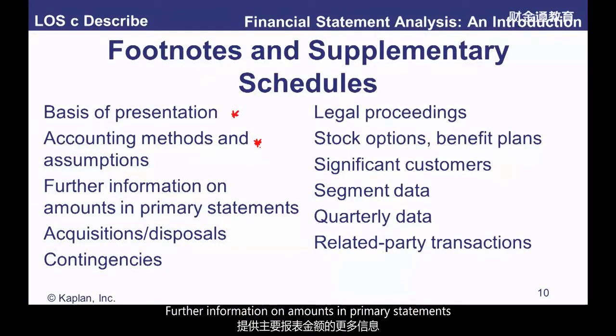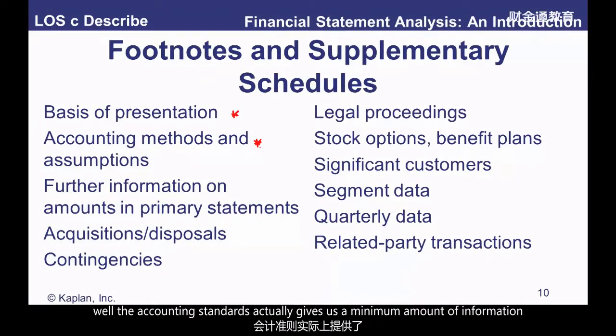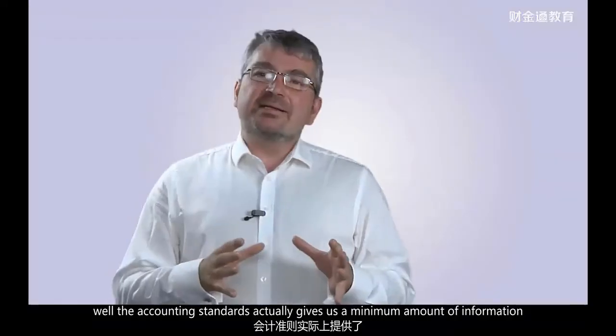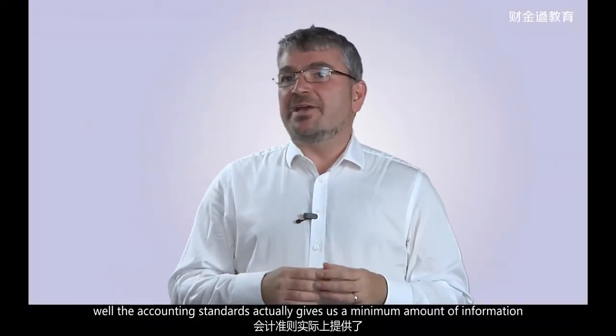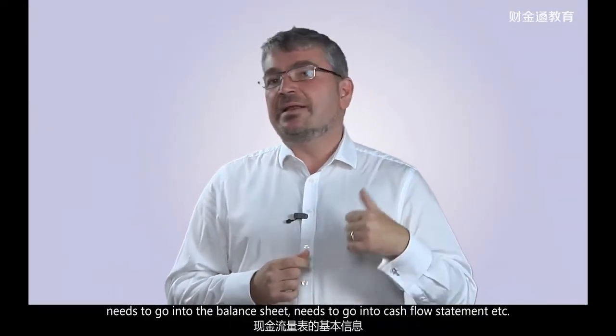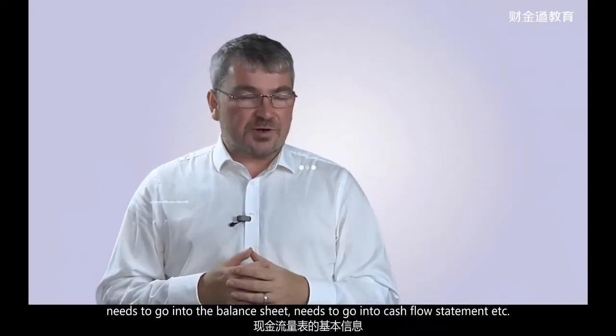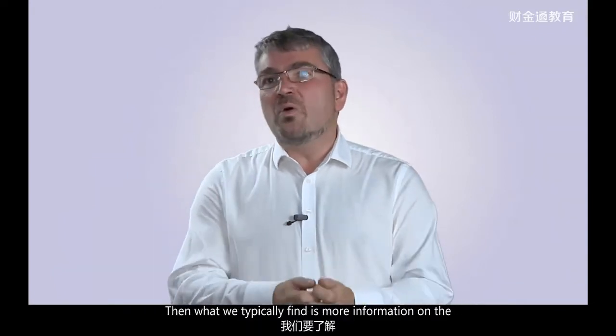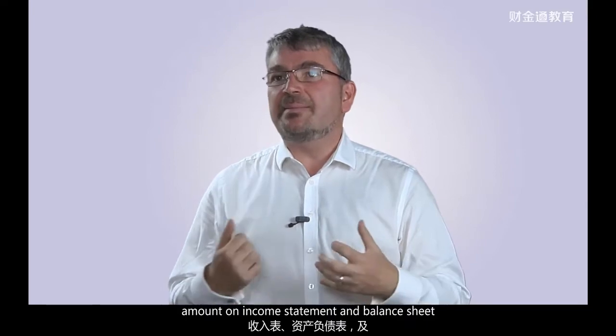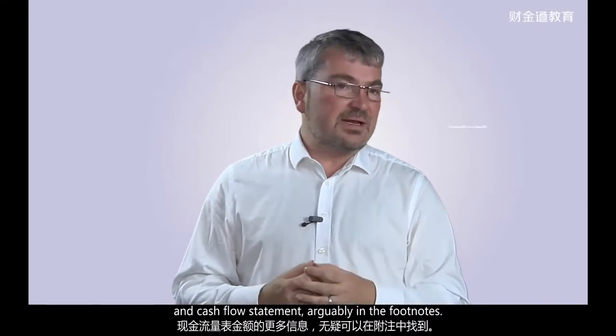Further information on amounts in primary statements. Well, the accounting standards actually give us a minimum amount of information that needs to go into the income statement, needs to go into the balance sheet, needs to go into cash flow statements, etc. Then what we'll typically find is more information on the amounts in the income statement and balance sheet and cash flow statement are given in the footnotes.